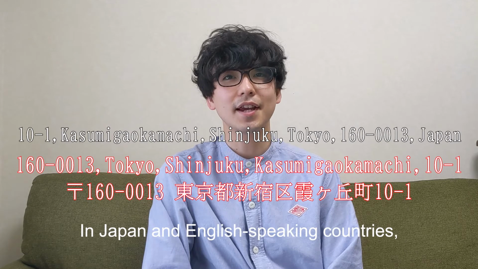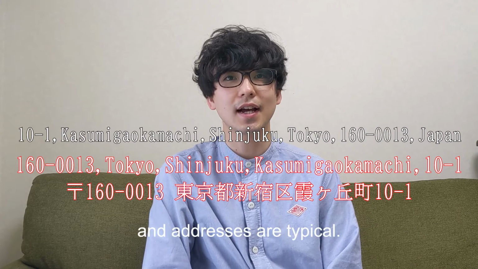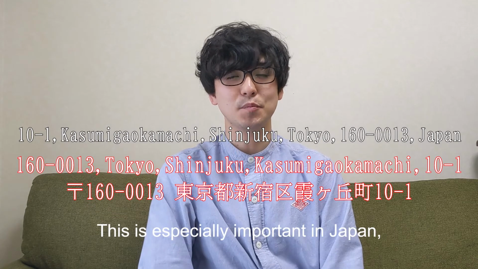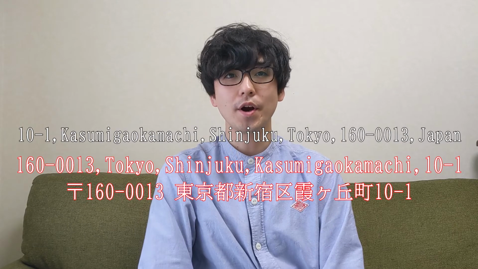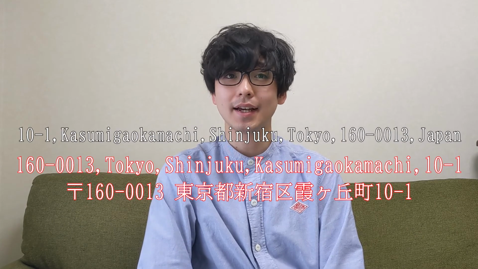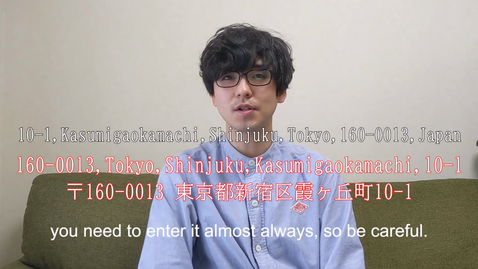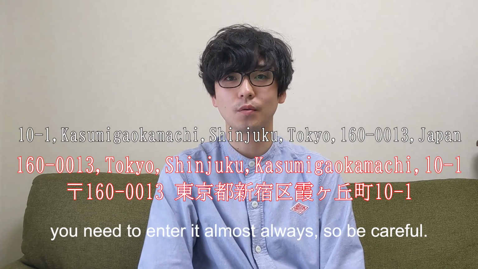In Japan and English-speaking countries, the order in which addresses are written is often reversed. This is especially important in Japan, where most addresses can be identified by postal code. If you want to send something, you need to enter it almost always, so be careful.